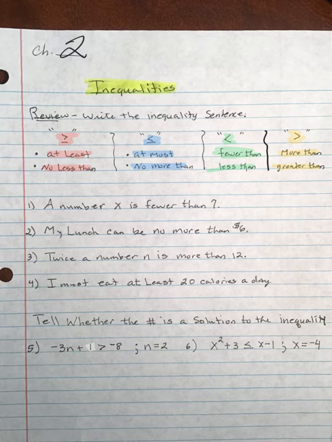So in problem number 1, a number x is fewer than 7. So fewer than would mean we're talking about less than. So then our answer would be x has to be less than 7, right? It has to be fewer than 7, so less than.